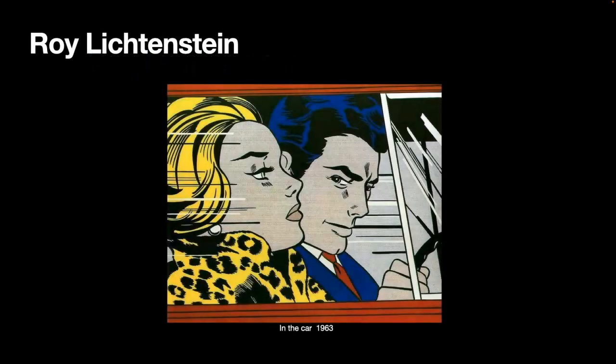In the Car is an example of Lichtenstein's romance comics. So these pieces are incredibly large. They're many, many feet long and tall, so they would cover an entire wall. And he uses the style of comics. Remember in the very first piece we looked at how a comic was on the wall. So this idea that comic was low art was something they were kind of fighting against.